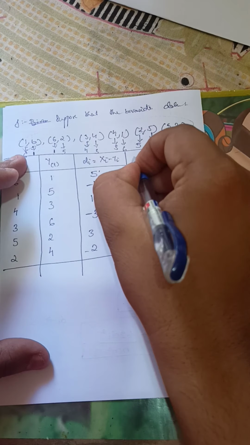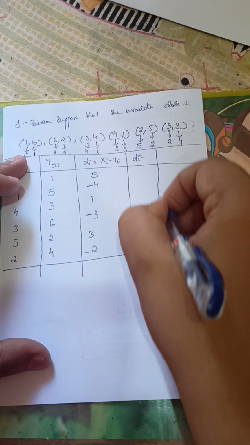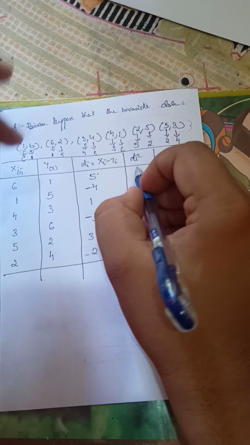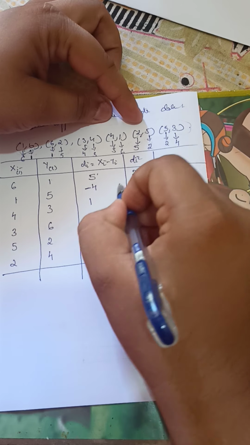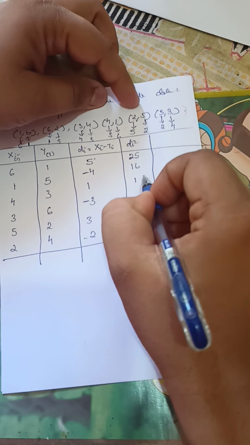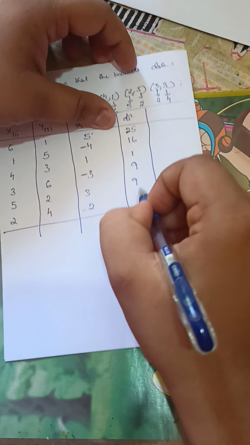Now I find di square. So di square gives 25, 16, 1, 9, 9, 4.